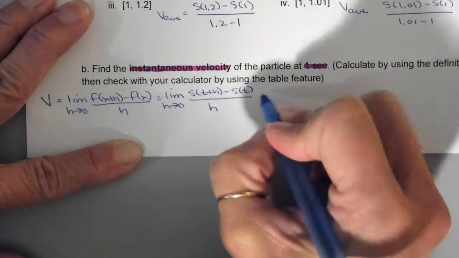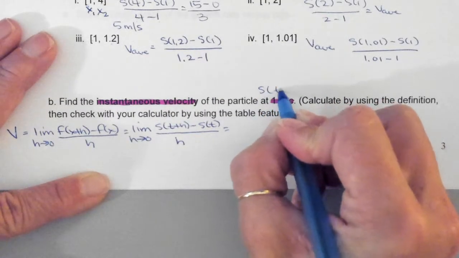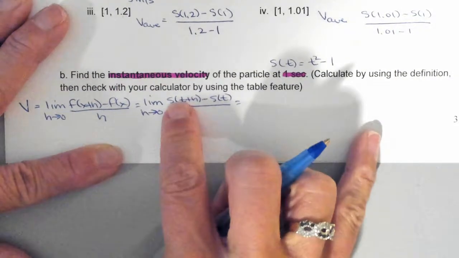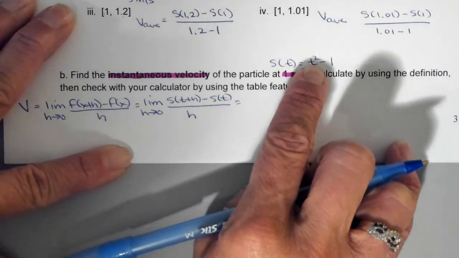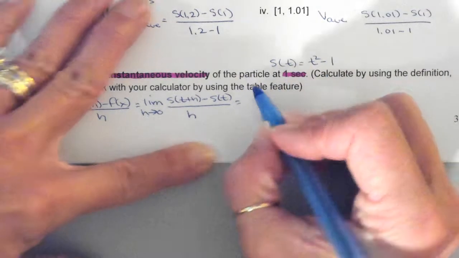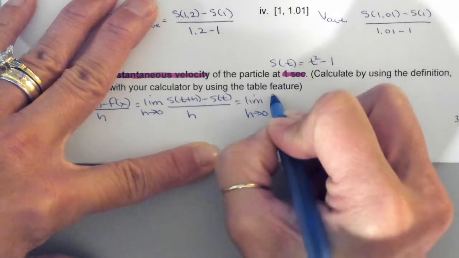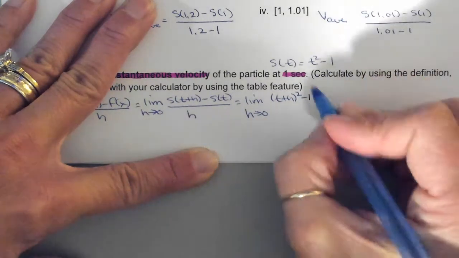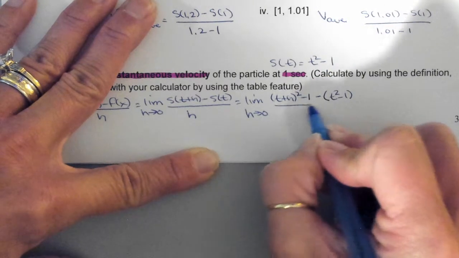So that means we need to move back up here. This is my function, so I'll put it right here. S of t is equal to t squared minus 1. So what this means is I'm going to take t plus h and plug it in for t in this function. Agree? Which means I need to square the quantity. So we have the limit as h approaches 0 of t plus h squared minus 1, that's this, minus the quantity of t squared minus 1, that's s of t, and this is all over h.